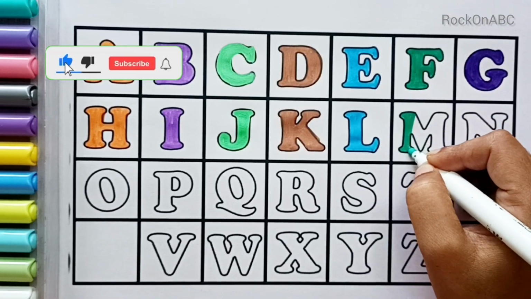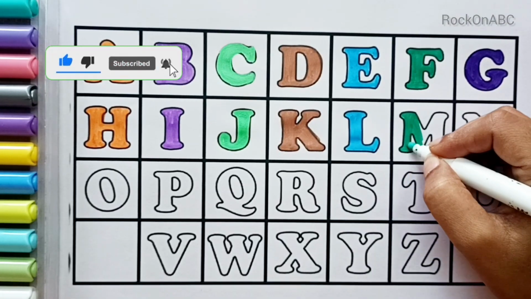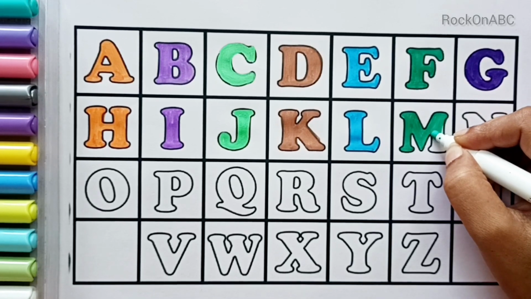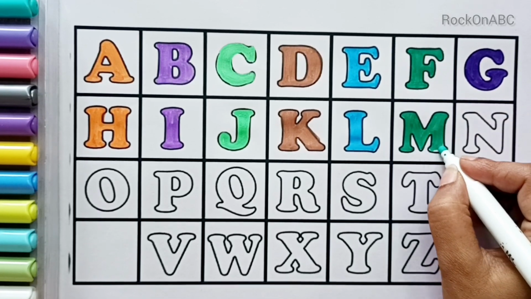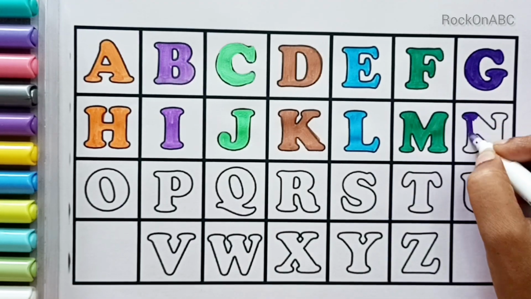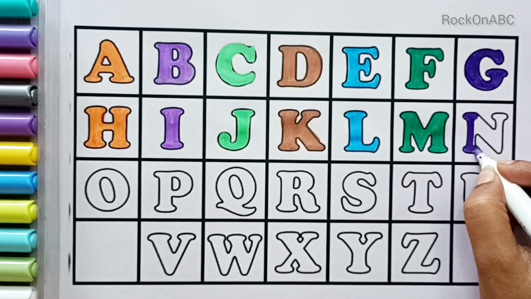M for mouse. M for mouse. N for noodles.